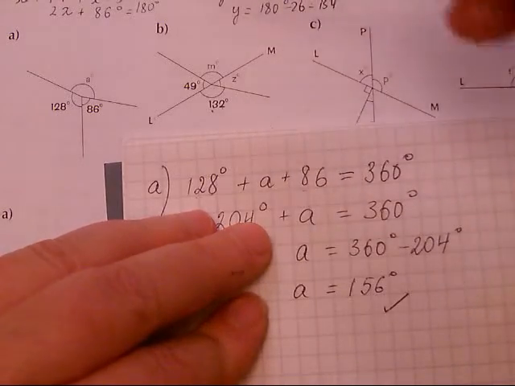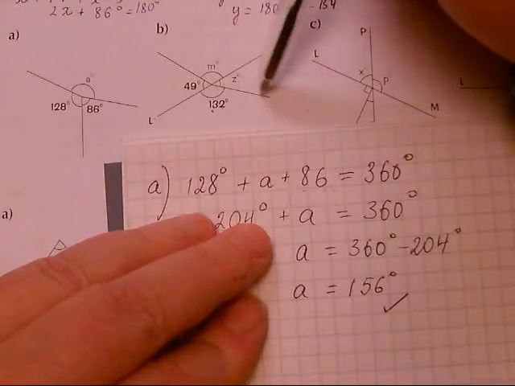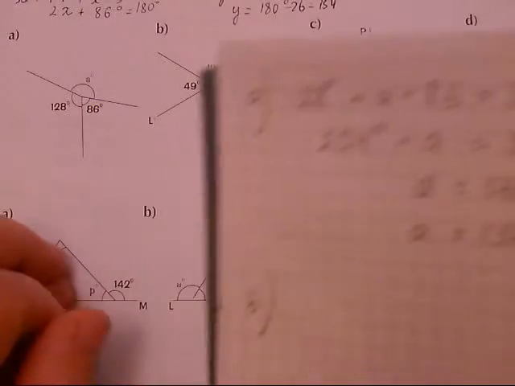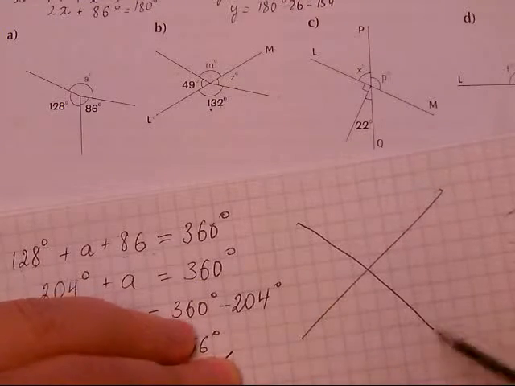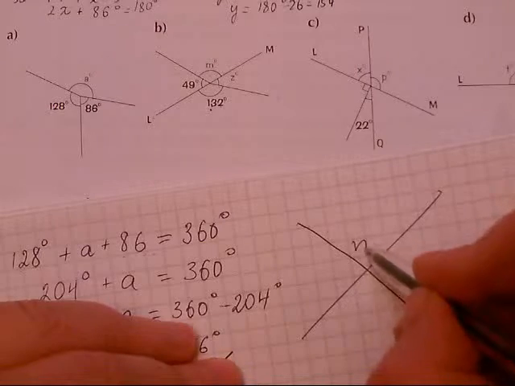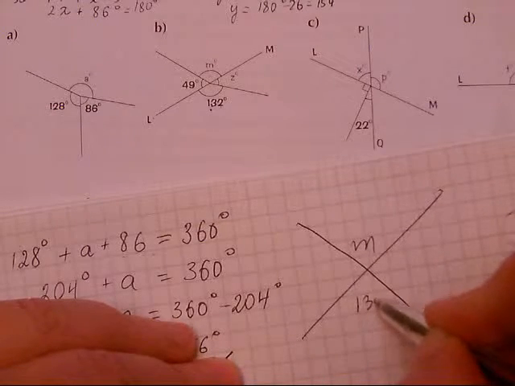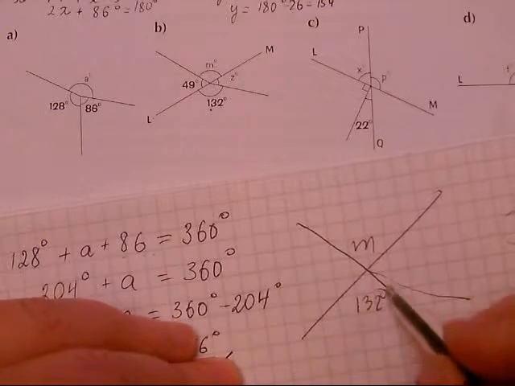But in fact only LM is a straight line, and this one is clearly not a straight line, so they are not really forming vertically opposite angles. There is no situation like, say, when these two are straight lines, and then M would be exactly 132 degrees. That is a different situation. These two lines are slightly bent.